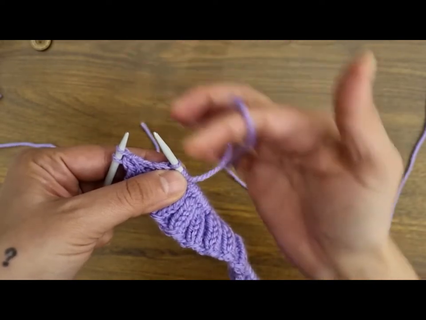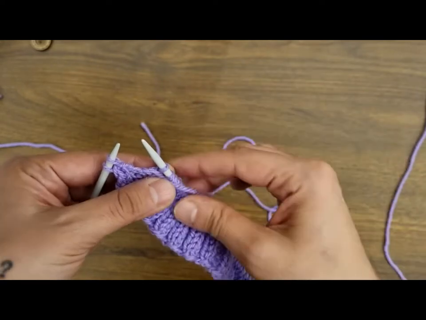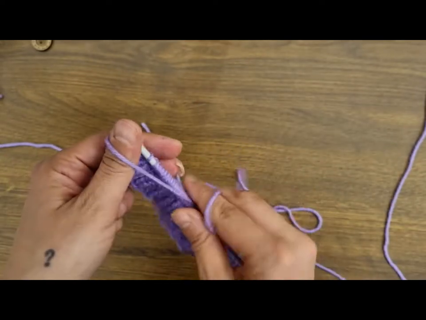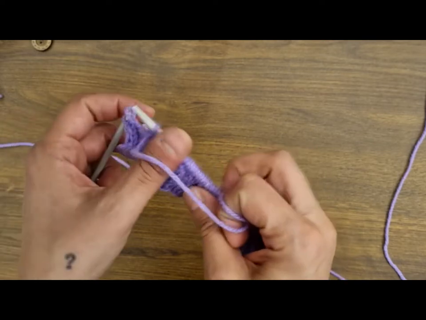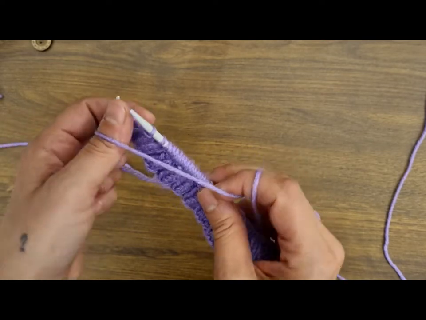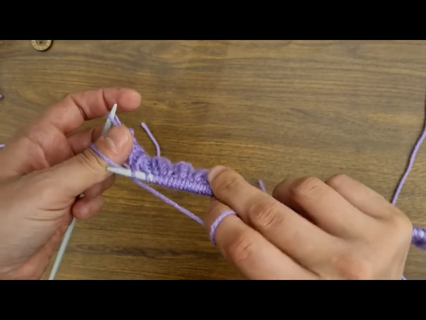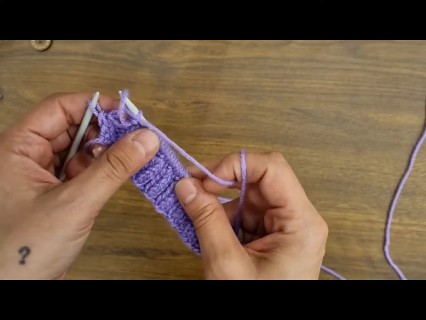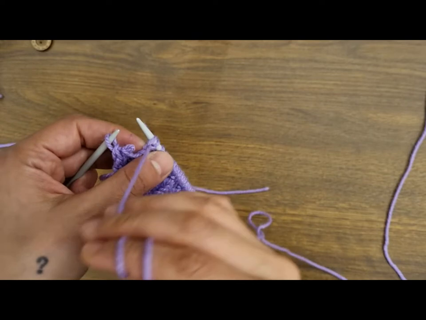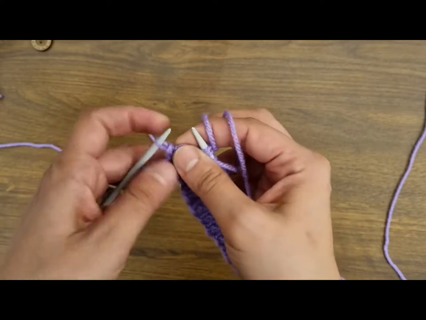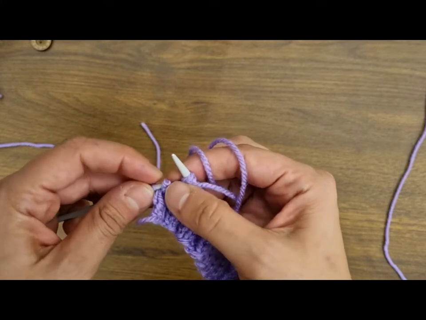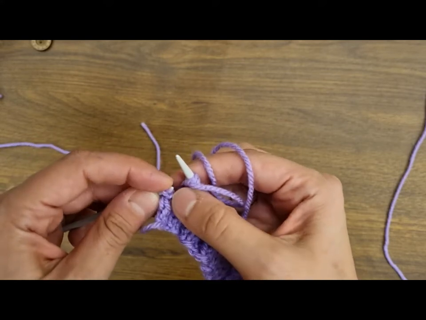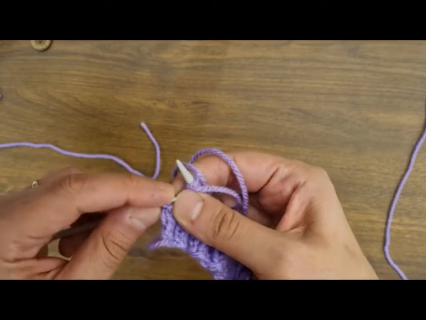But when I'm on the way back, I don't want to miss a stitch, so I'm going to increase one, and that's how I do it. I'll show you how I do it. Like this, this, and I pull it. So I decreased one, increased one, sort of. That's how I make a buttonhole.